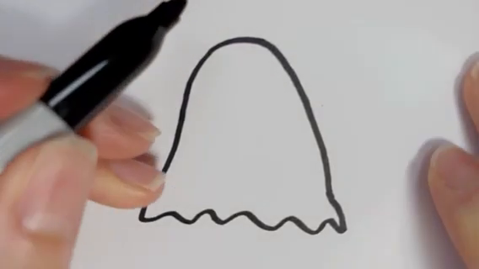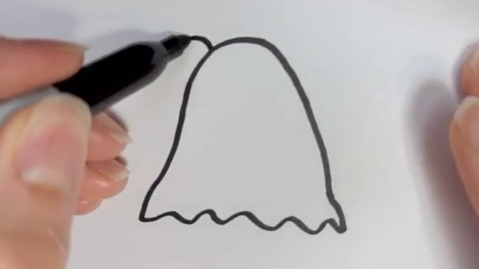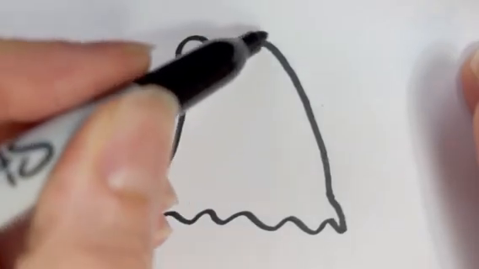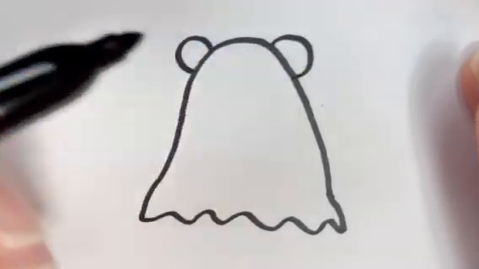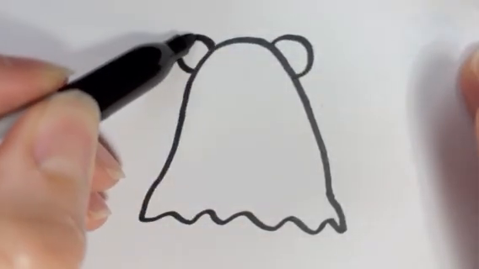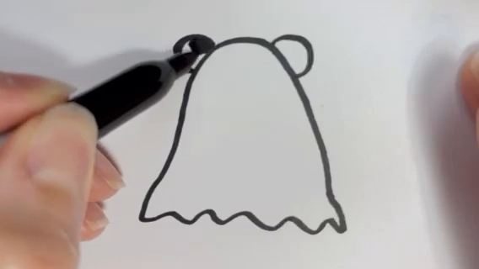We'll attach it, okay? All right, so now to make it look like a panda, we're gonna just draw the ears. So curved line on each side, okay? And you can just shade this in black.